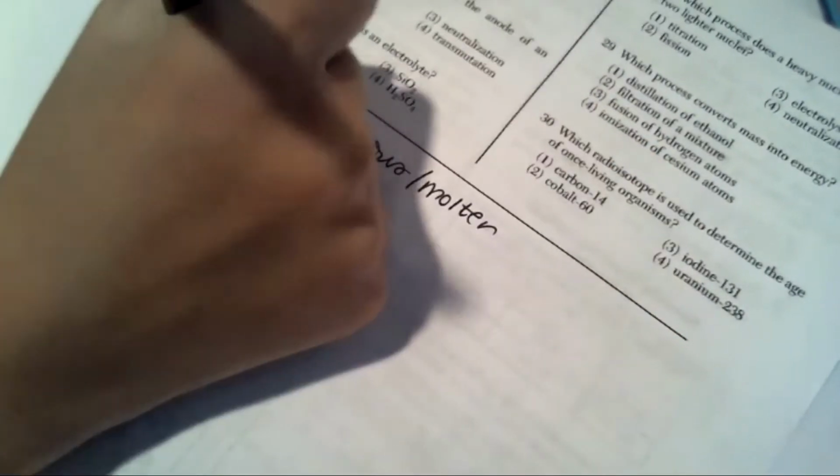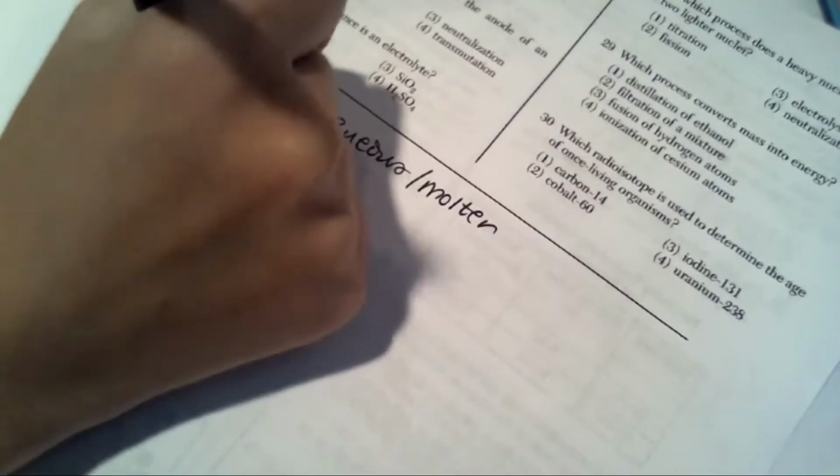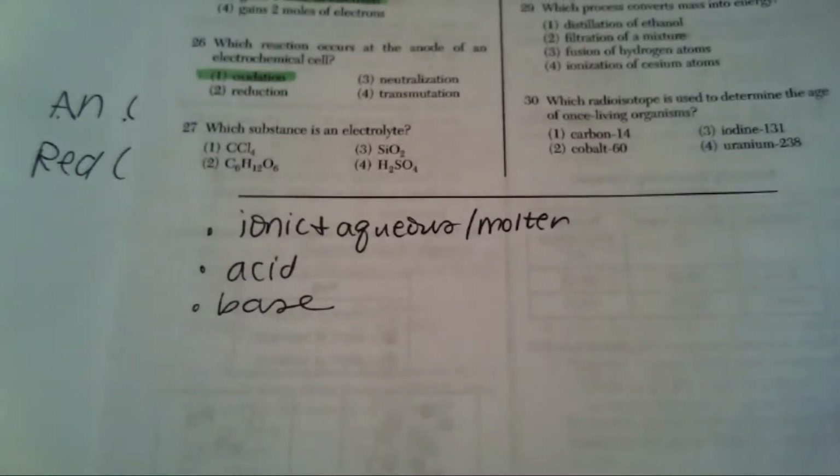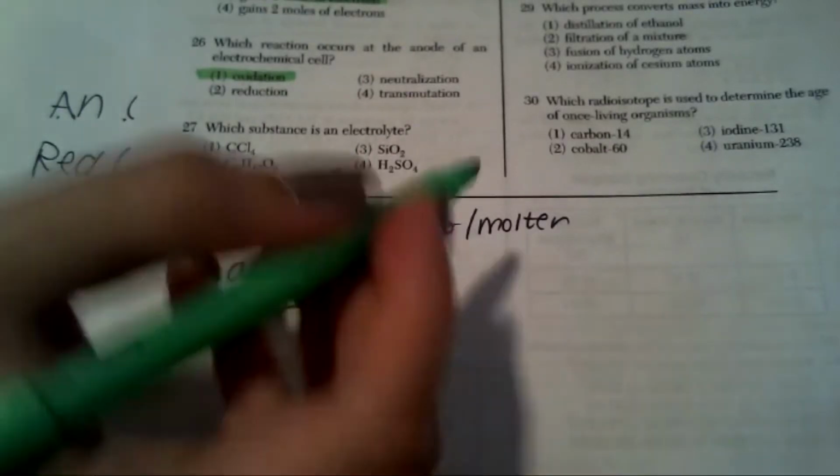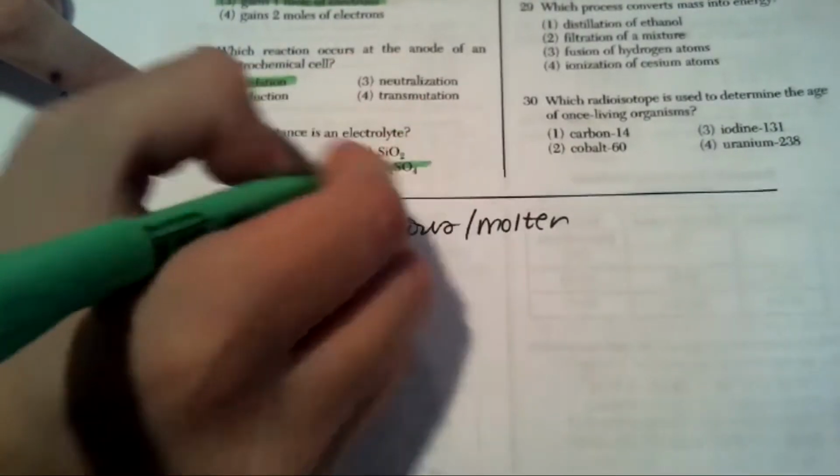Number 27, which substance is an electrolyte? An electrolyte means that it will conduct electricity when it's dissolved in water, or if it is ionic, when it is molten. So we're looking for something that is either ionic and aqueous or molten. We are looking for an acid or a base. So out of all those answer choices, we are left with H2SO4, sulfuric acid.